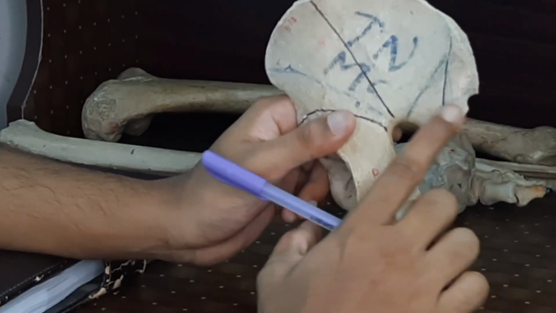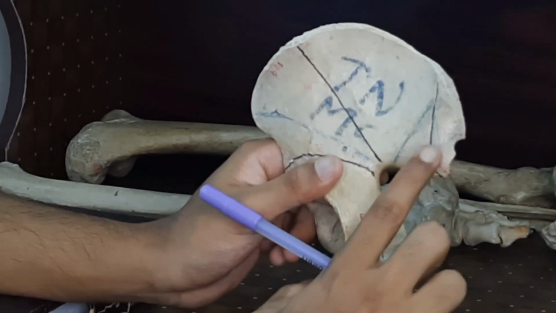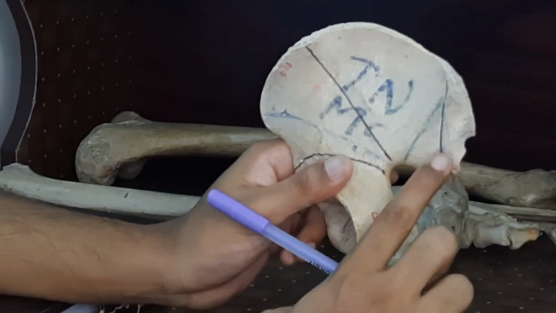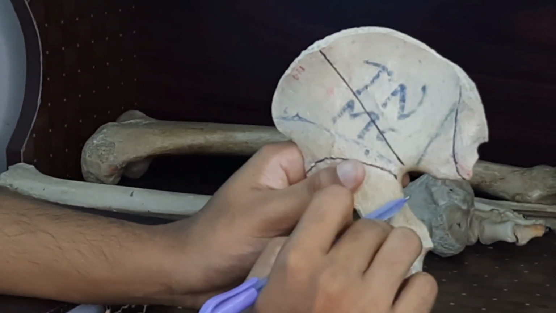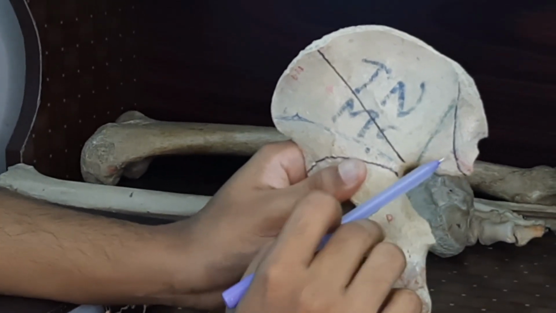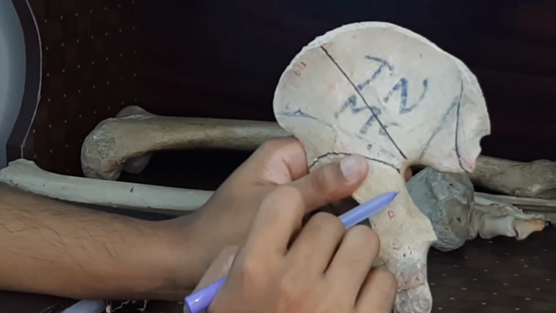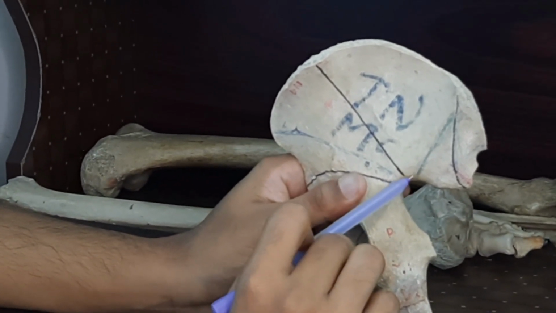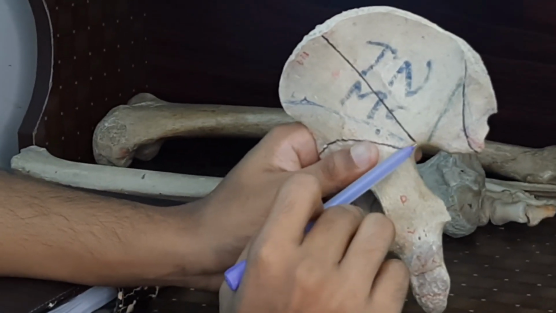Again, most laterally there will be the sciatic nerve, then nerve to quadriceps femoris muscle, posterior femoral cutaneous nerve, then inferior gluteal nerve, inferior gluteal vessels, then nerve to obturator internus, then internal pudendal vessels and pudendal nerve.